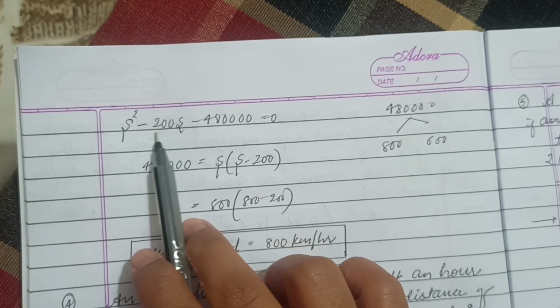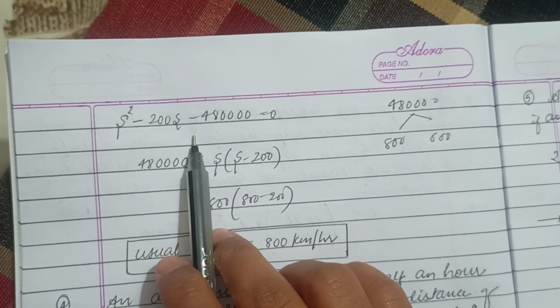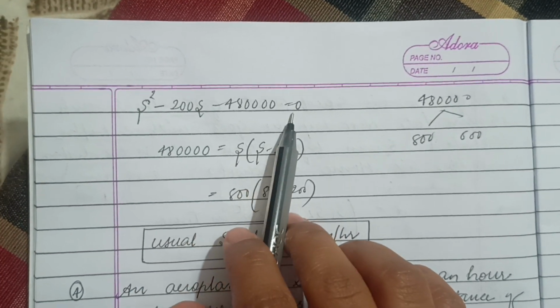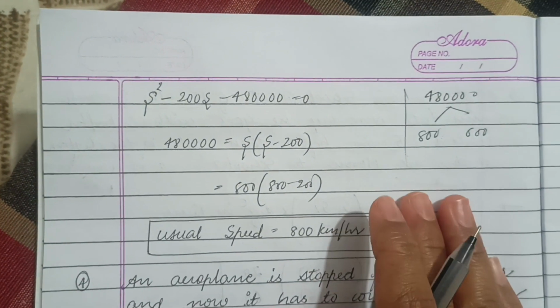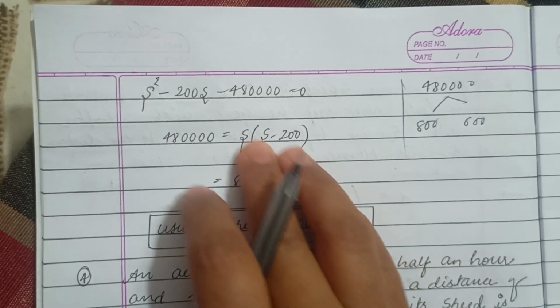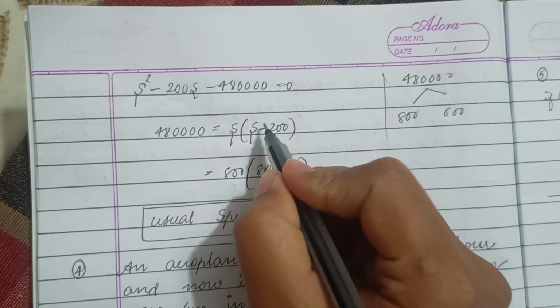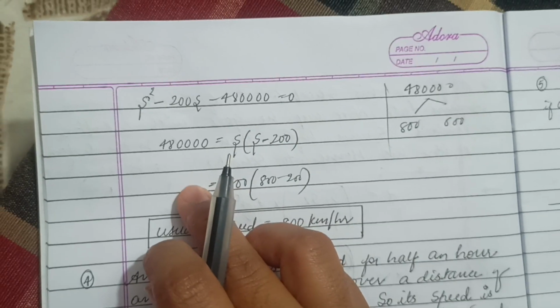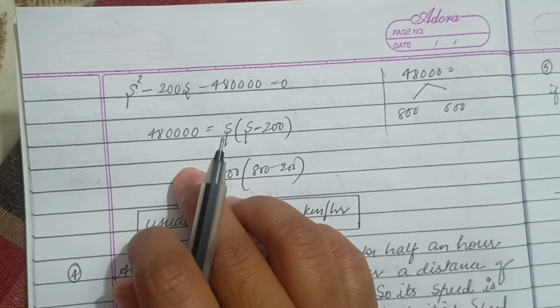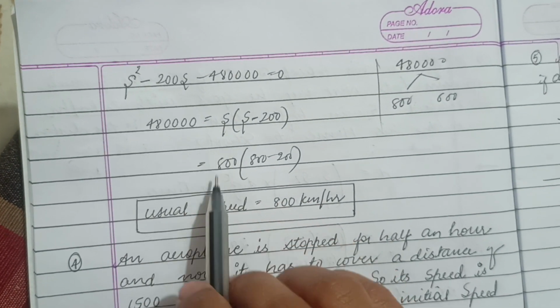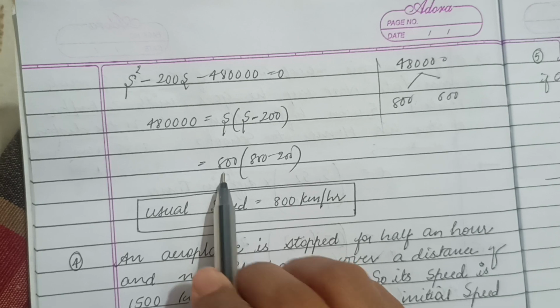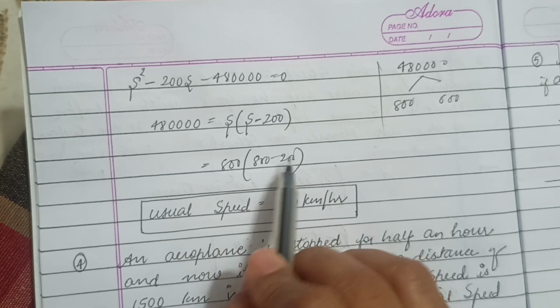that is S square minus 200S minus 4,80,000 will be equal to 0. So we can even calculate it by the factorization method, or you can simply do the guesswork. You can eliminate using the options, or you can do it like this: here I have written 800 into 800 minus 200, which will give us 600.